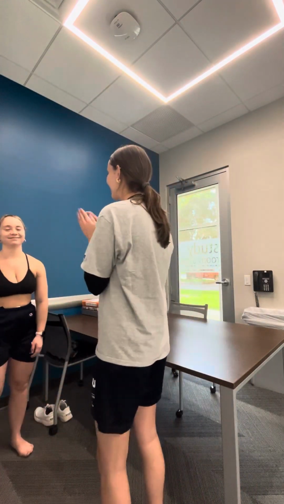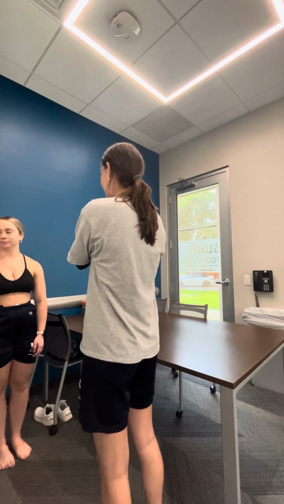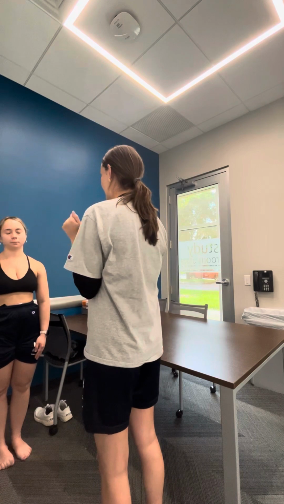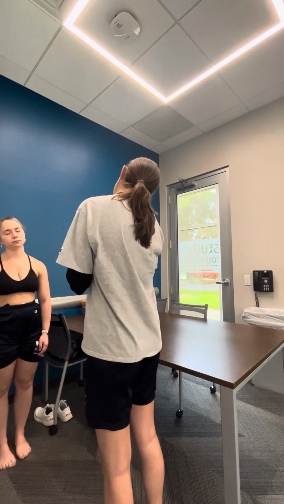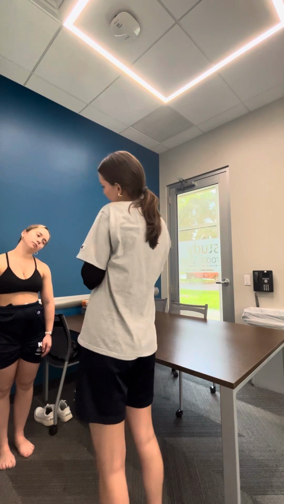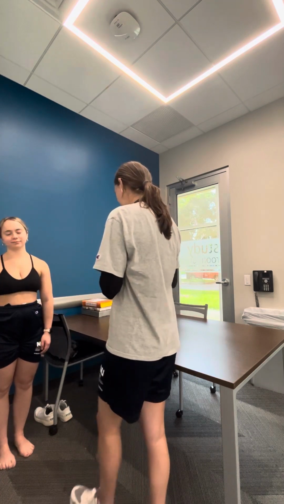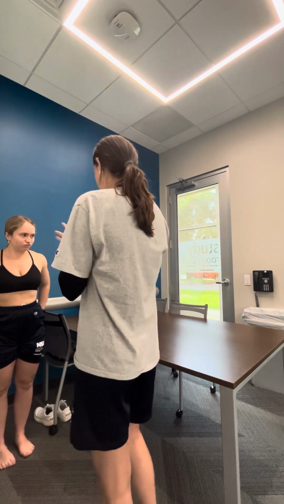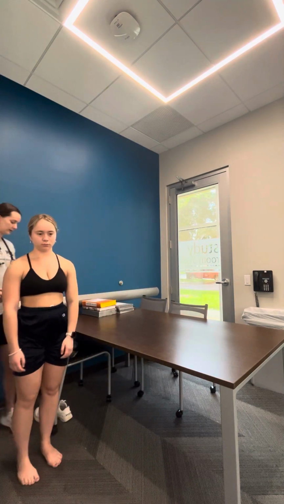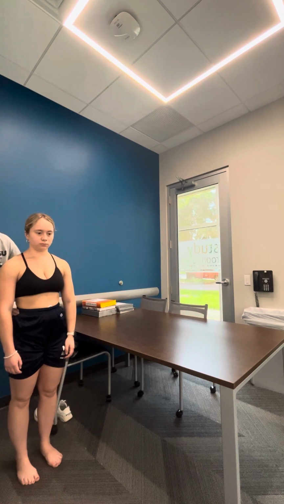And then I'll have you look to your right, look to your left, and that's rotation, and we'll have you bring your ear to your shoulder for lateral bending, ear to other shoulder, lateral bending, and I will then move behind you and off to the side. I'll have you bend your toes.